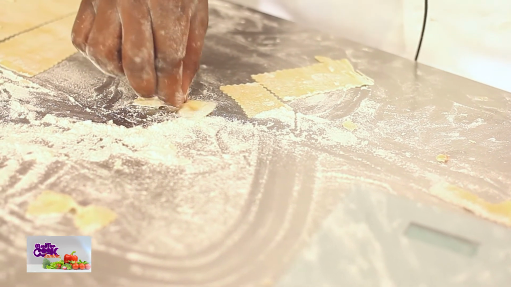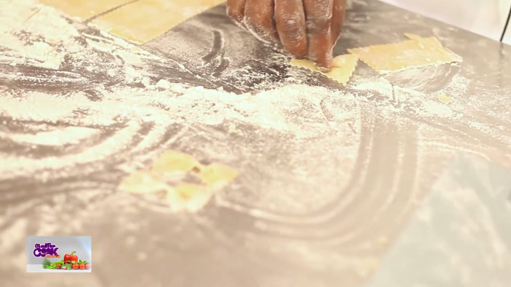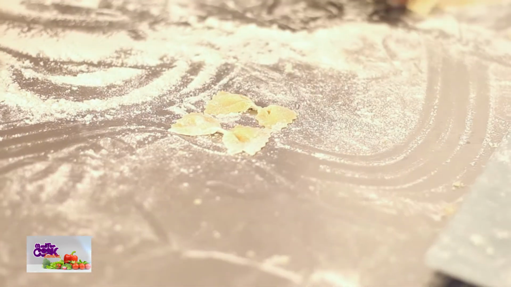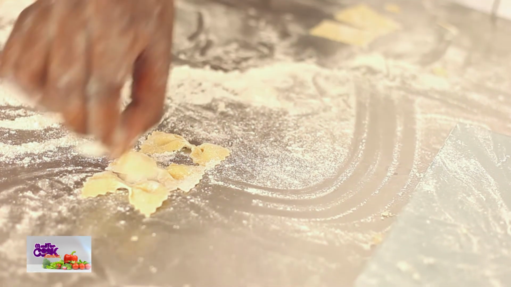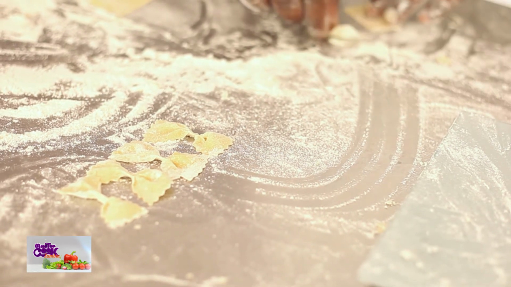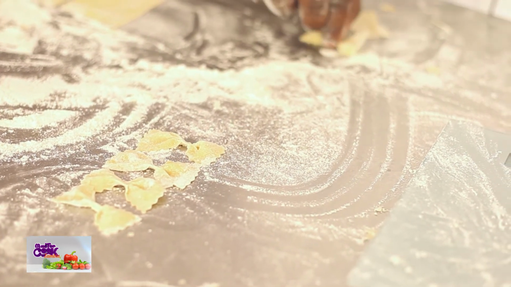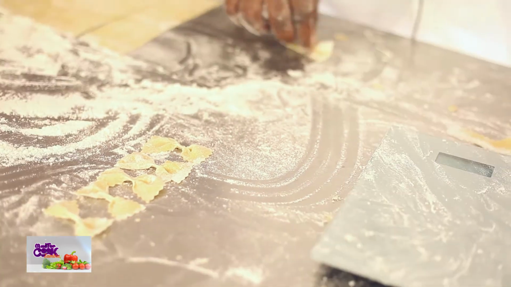That's what we call the farfalle. Farfalle. You can just use any sauce, whatever sauce you want to use. Chef James shows us how it is done, then gives the kids a chance to make their own too.